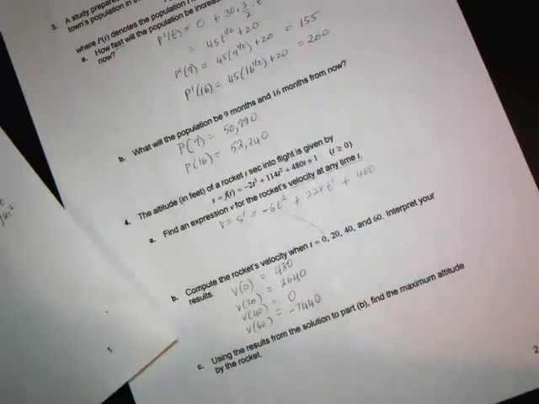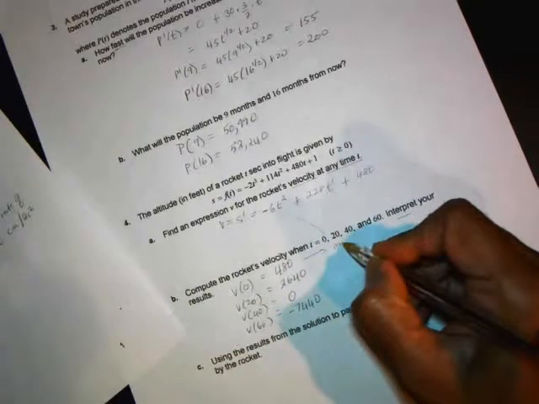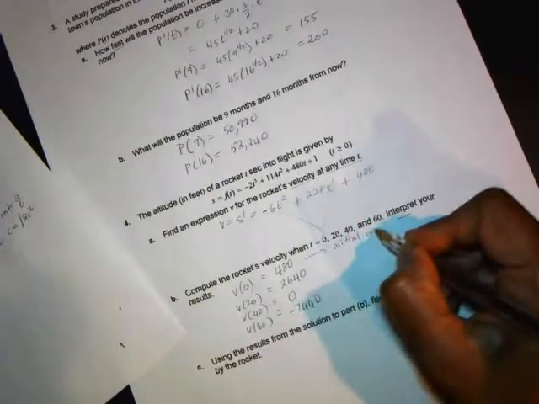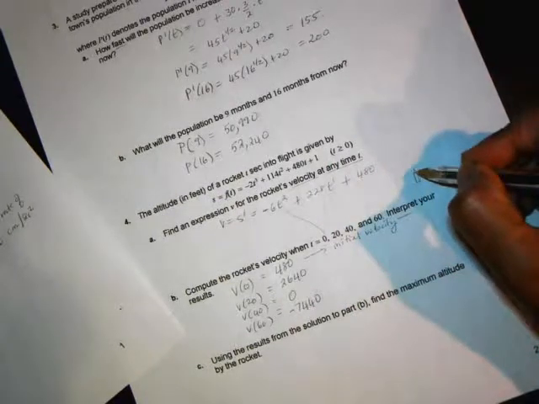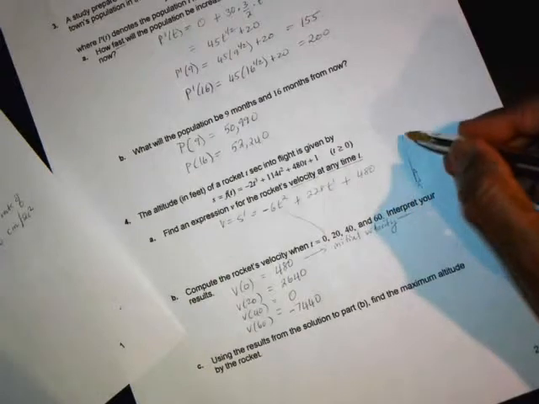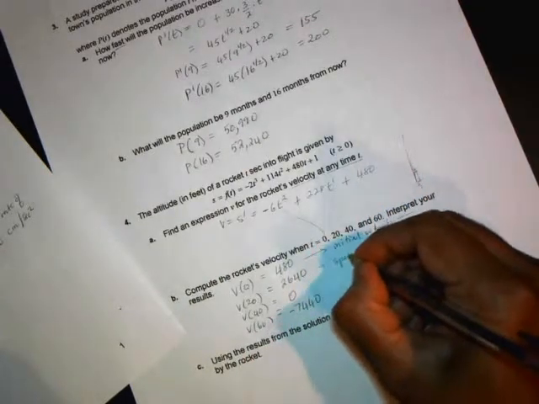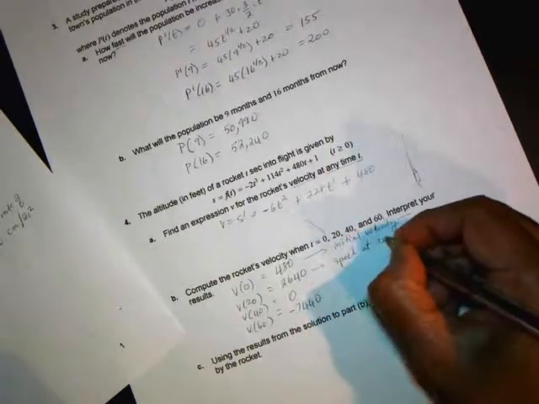Let's think about these answers, because we need to interpret our answers. This is when time is 0. So this is your initial velocity. This is the velocity that gives the rocket, this is the rocket, I can't draw, its initial boost, and it launches up into the air. It's going pretty fast, speed at 20 seconds. The units are in seconds.